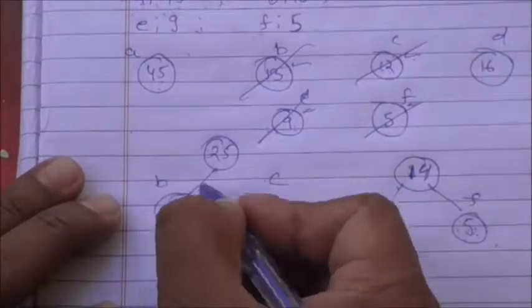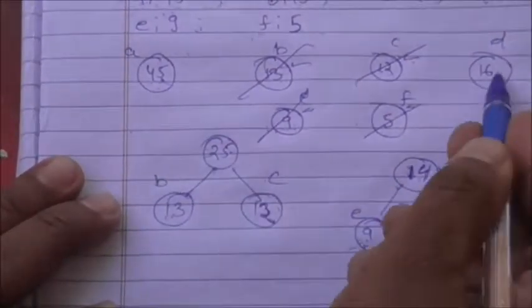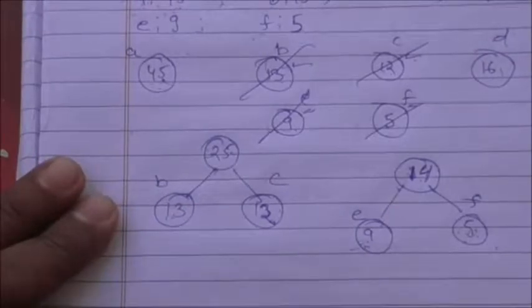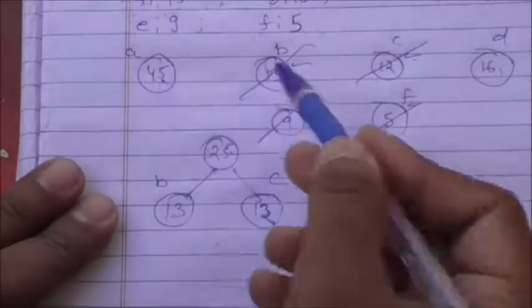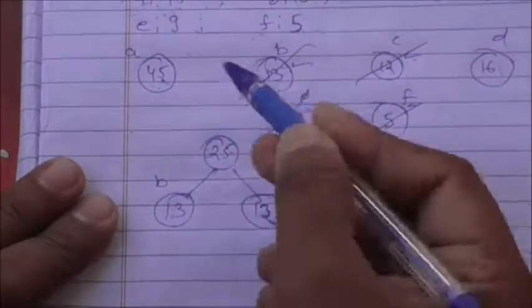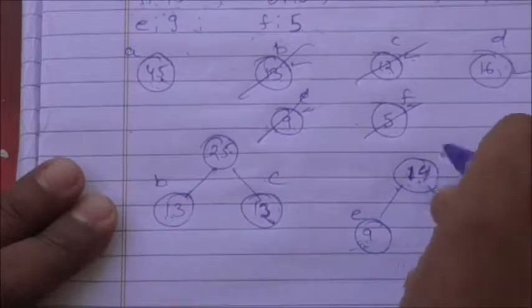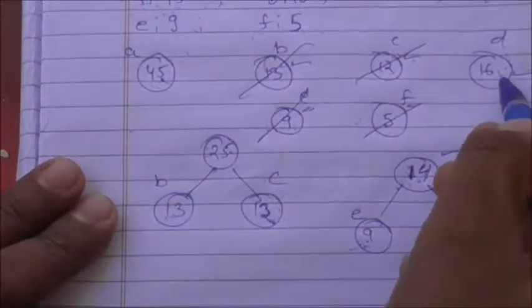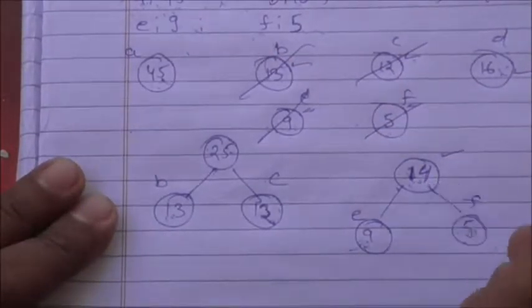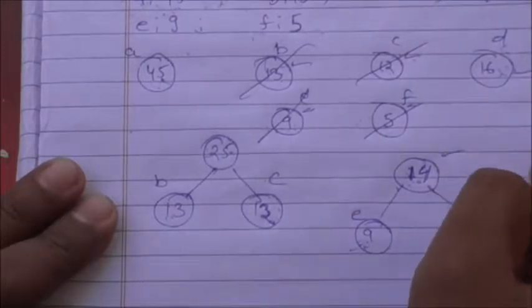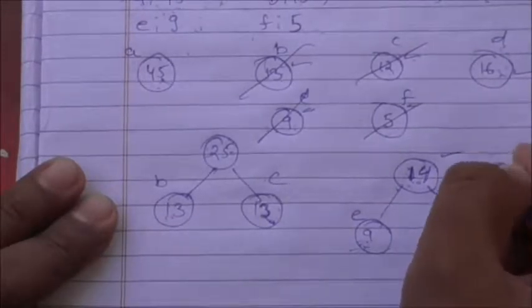Now I have these four available nodes. So again I have to find the two nodes whose weight is minimum among available nodes. Only these two nodes have the minimum weight among available nodes. Its weight is 16, its weight is 14. So again I will merge these two nodes into a single node.